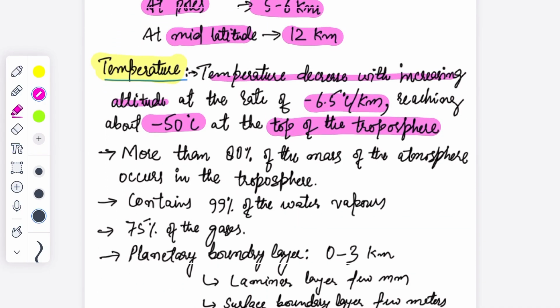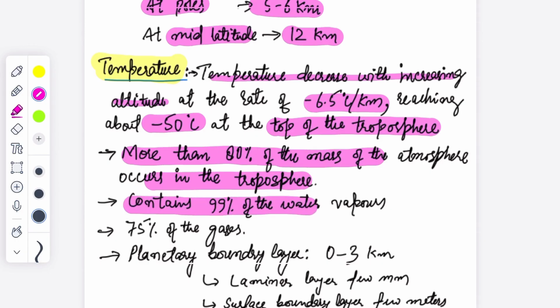And the other point is more than 80% of the mass of the atmosphere occurs in the troposphere. Further, it contains 90% of the water vapors and 75% of the gases. These are the data points which we have to remember forever.